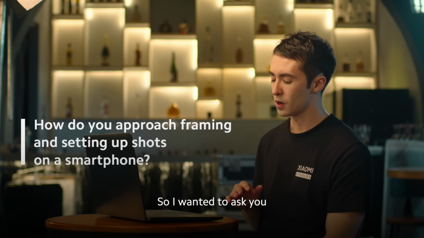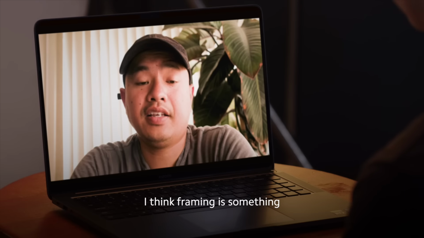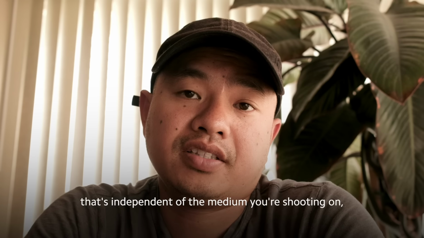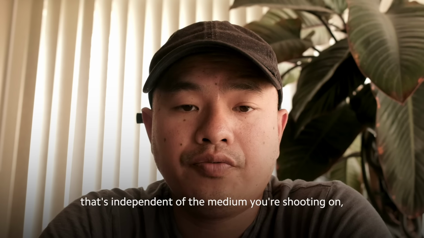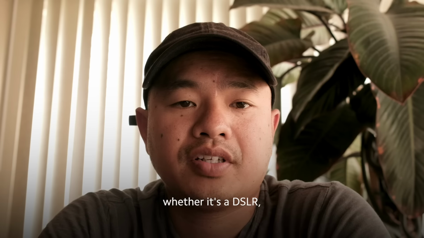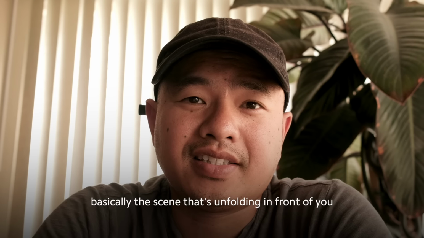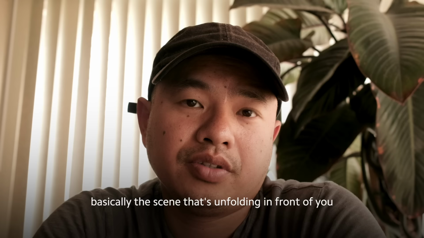So I wanted to ask you, how do you approach framing and setting up shots differently on a smartphone? I think framing is something that's independent of the medium you're shooting on, whether it's a cell phone, a cinema camera, or a DSLR. I think what dictates framing is basically the scene that's unfolding in front of you.